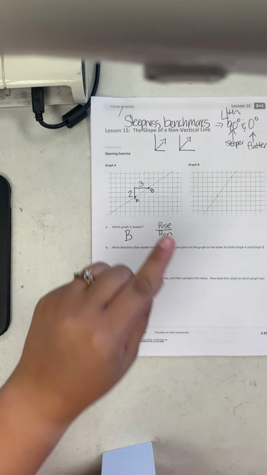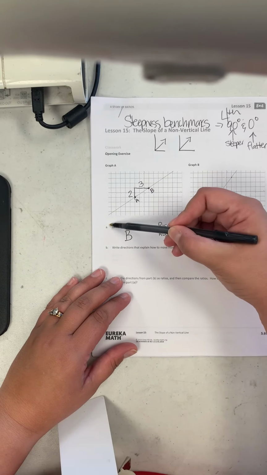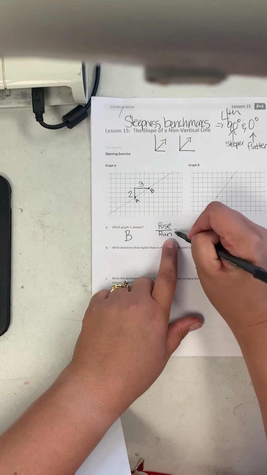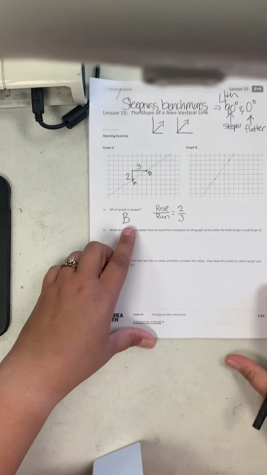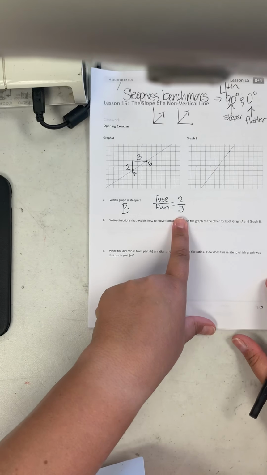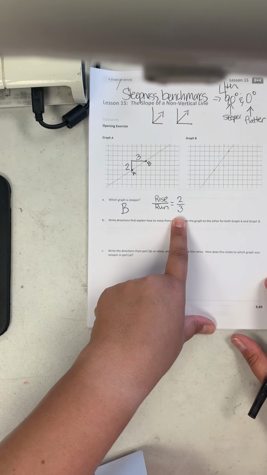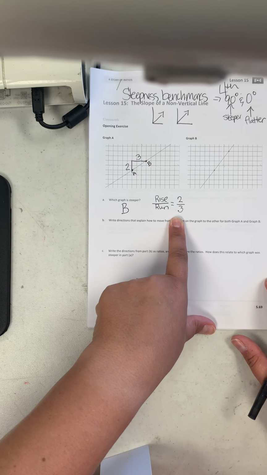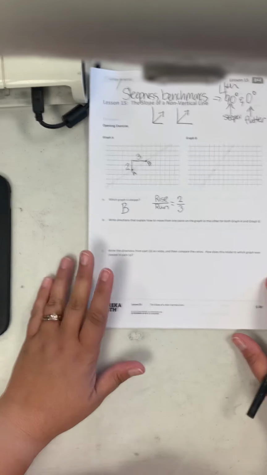So did we just measure how steep this line was with a numerical amount? The rise was 2, the run was 3. Anybody recognize that? What is it? A fraction. This is slope.